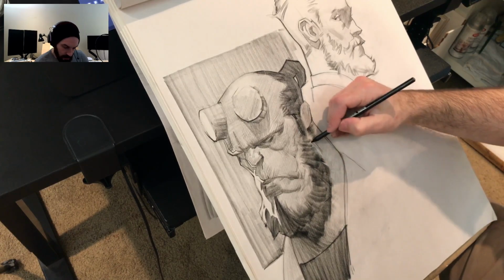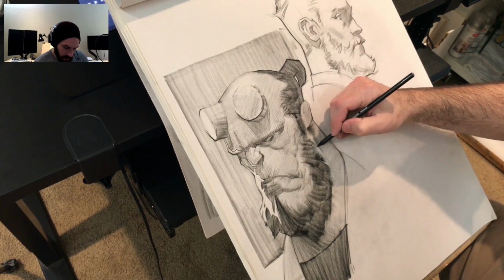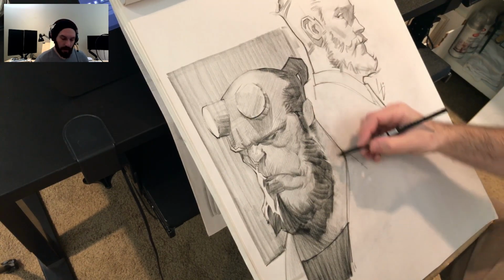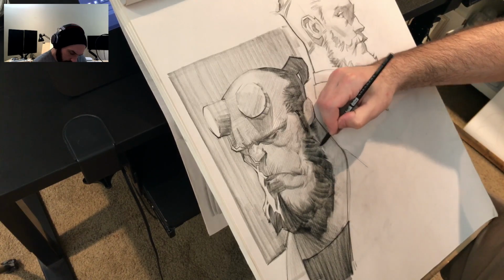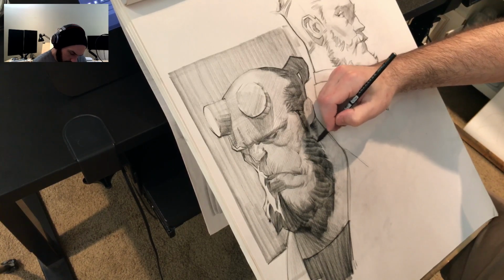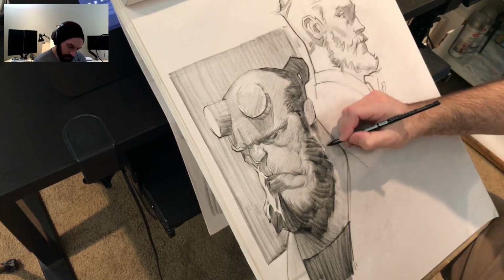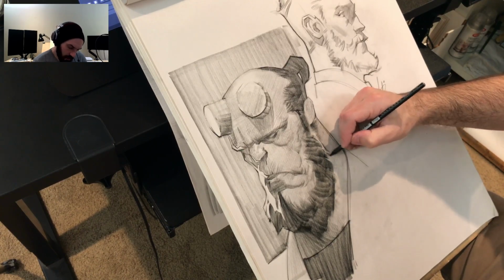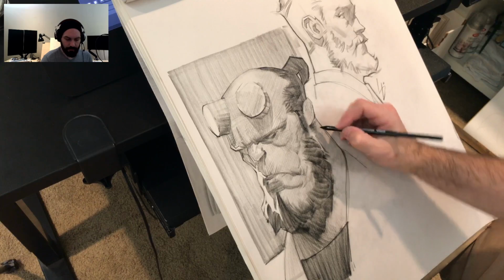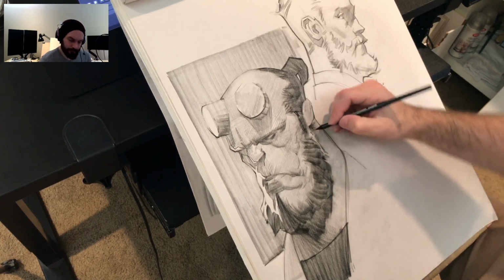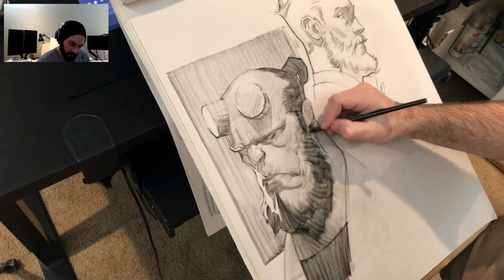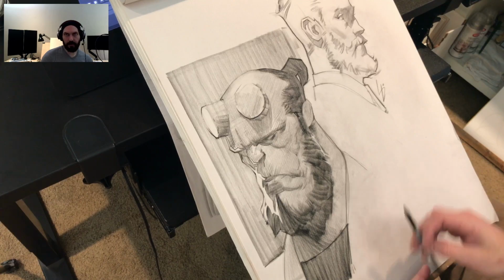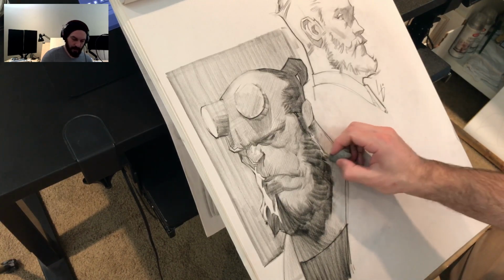This all needs to be not shitty. So we're gonna do like that. And just kind of, not sure how to interpret that. No, that ain't it.